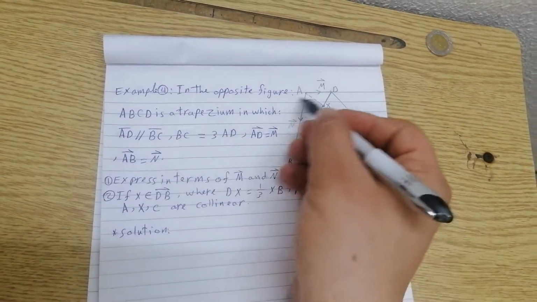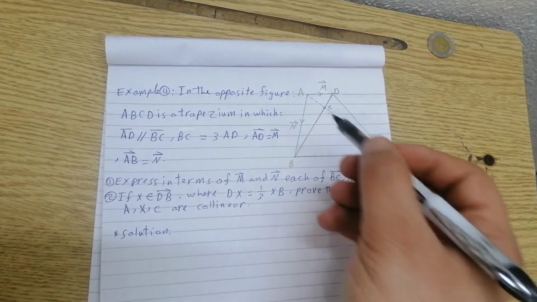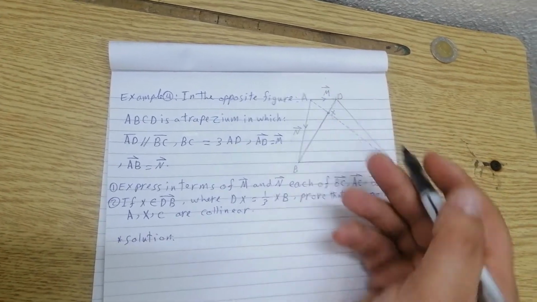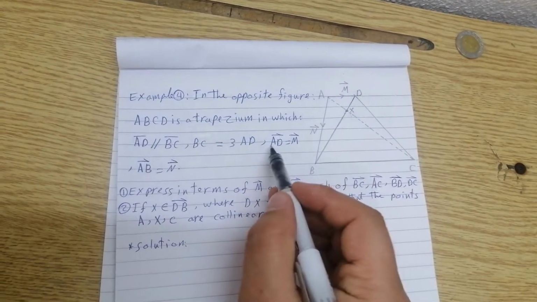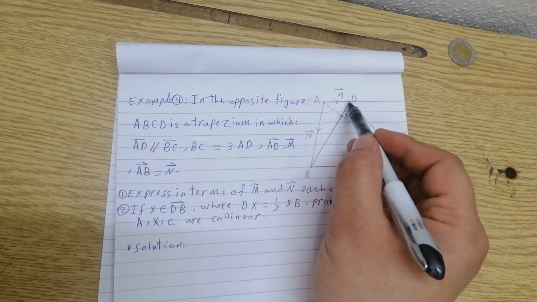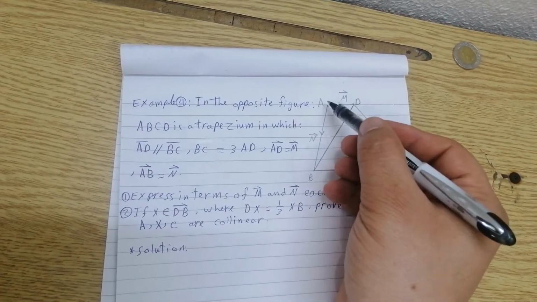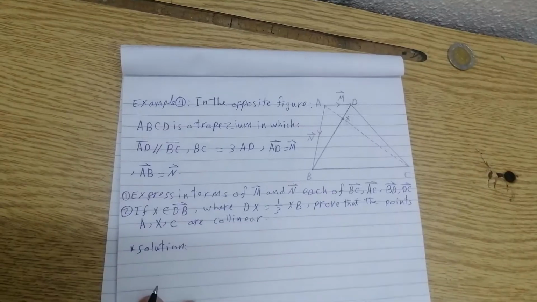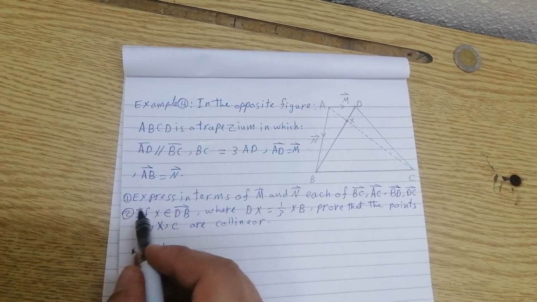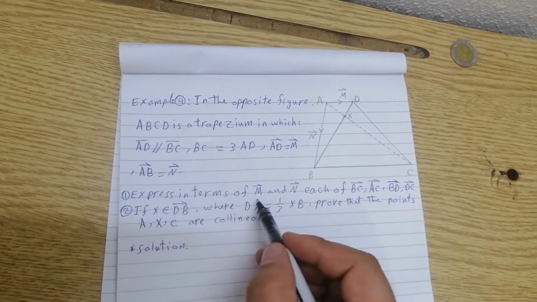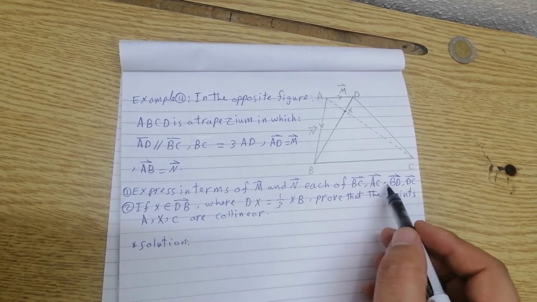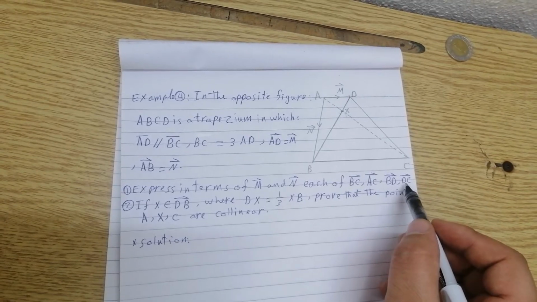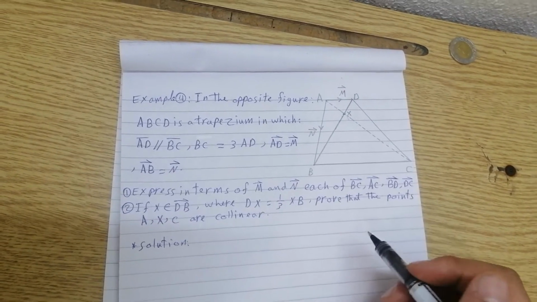That means that BC is greater than AD 3 times. And also AD vector equals M vector, and AB vector equals N vector. The requirement is to express in terms of M and N vector each of BC vector and AC vector and BD vector and DC vector.